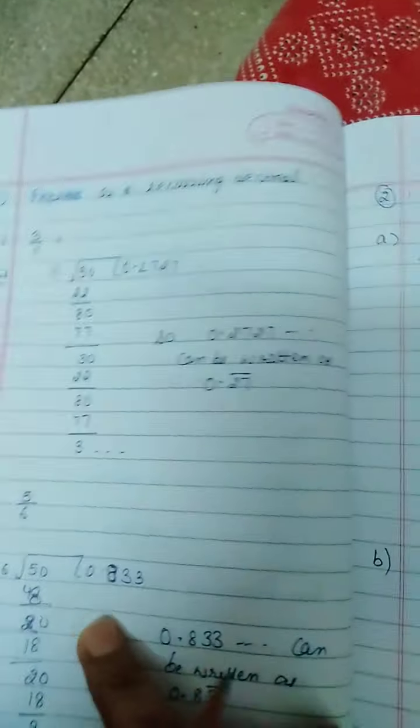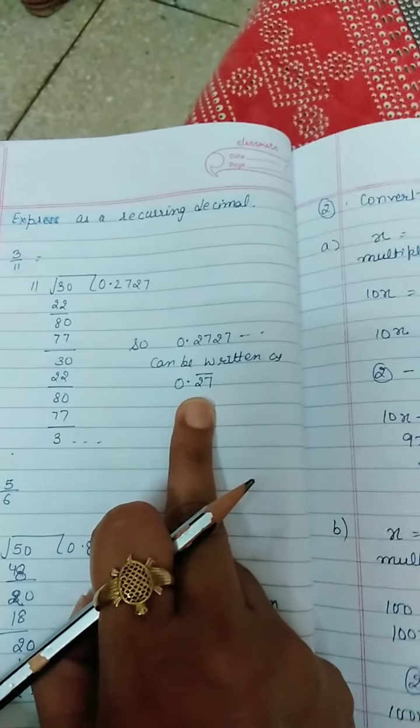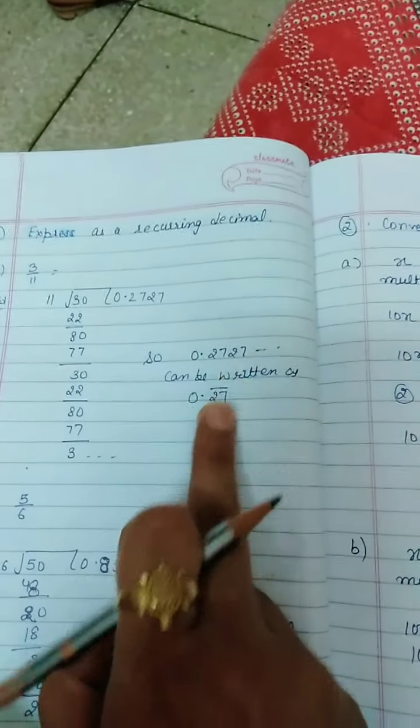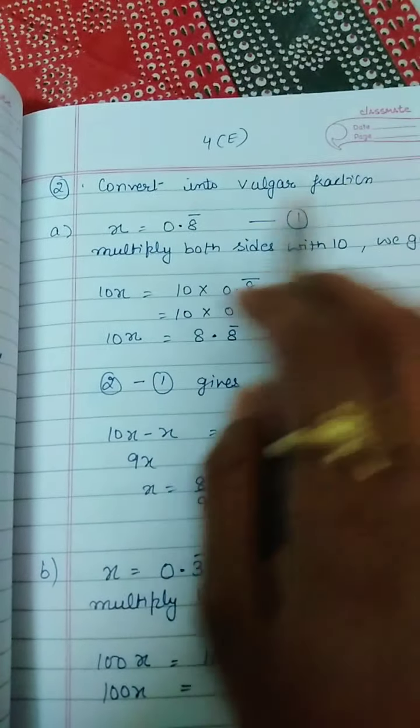This is simple division, and you have to find whether the decimal part is repeating, and you can represent your decimal number in the form of bar. These are the main questions. Fine. Convert into a fraction.